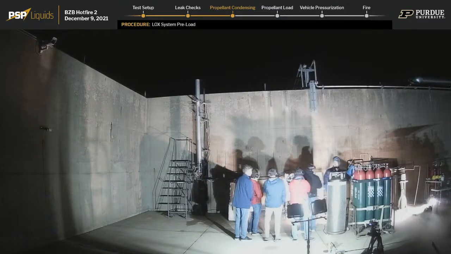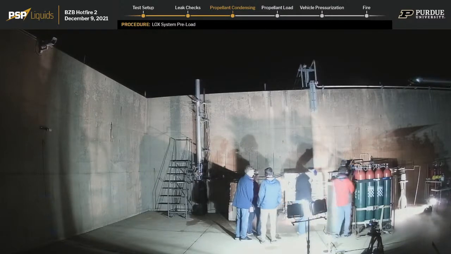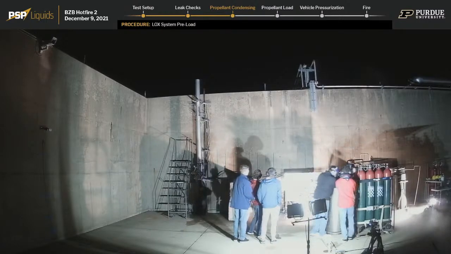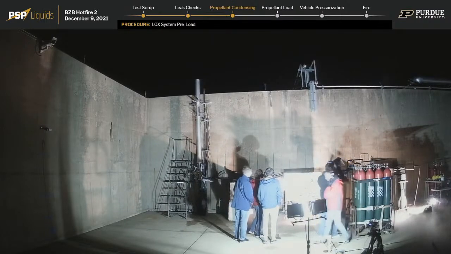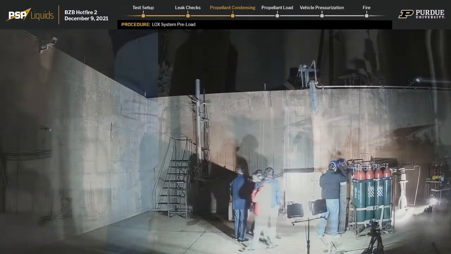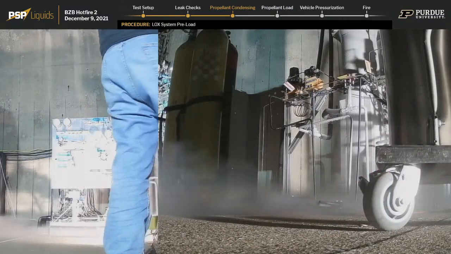The dewar is about 90 psi. Over. Copy. Awesome. They're getting callouts now for the pressure in the dewars, so that's always good to hear. Seems like operations are going nominally at this point, which is always great to hear.